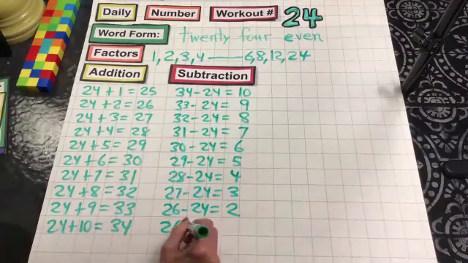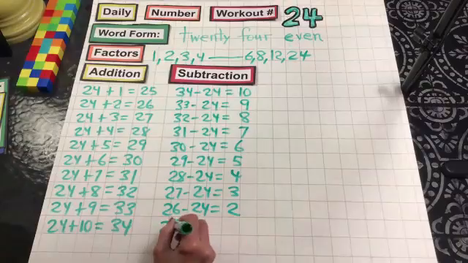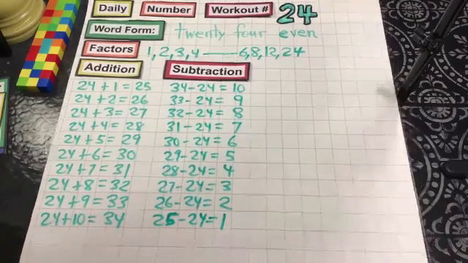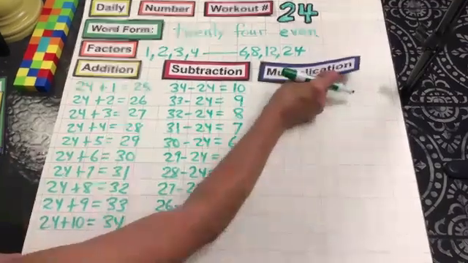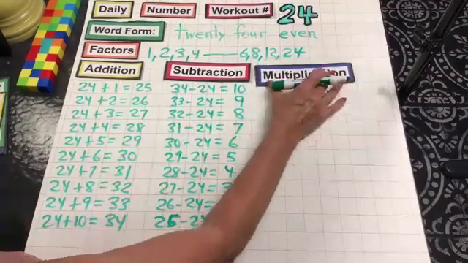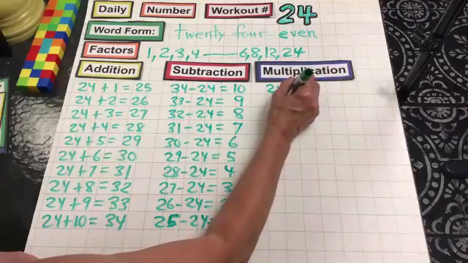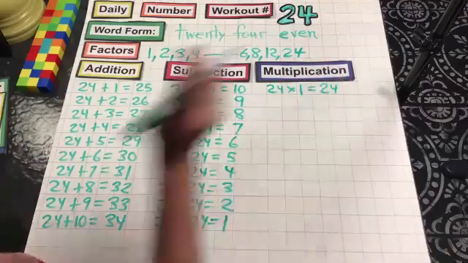And 26 minus, 25, there I go again, minus 24 equals 1. Let's move on to multiplication. So we have 24 times 1 equals itself, right? Any number times 1 equals itself.